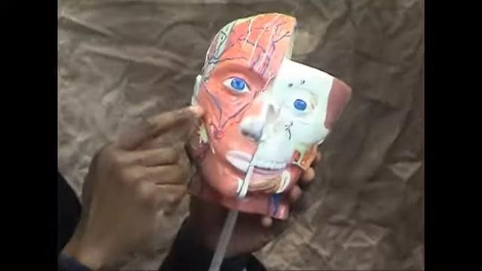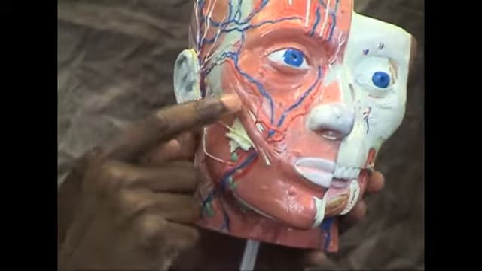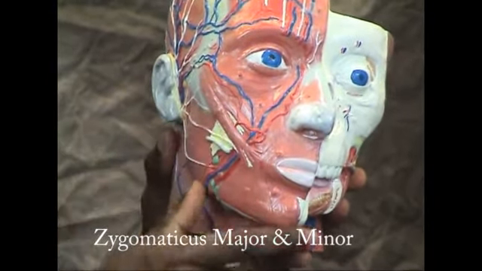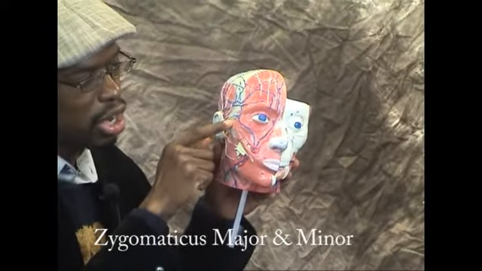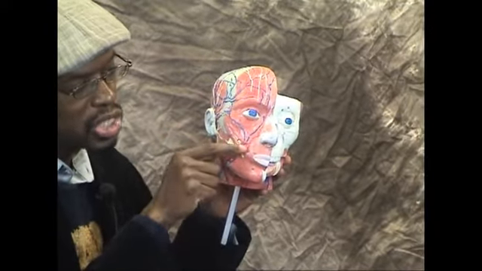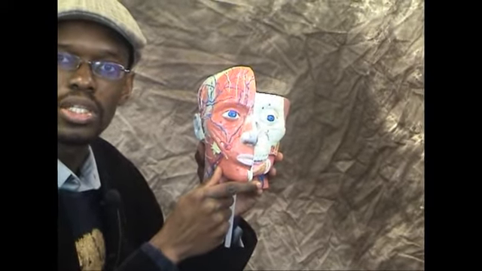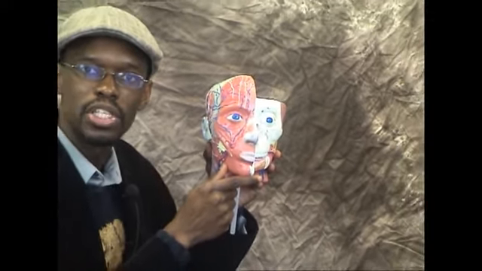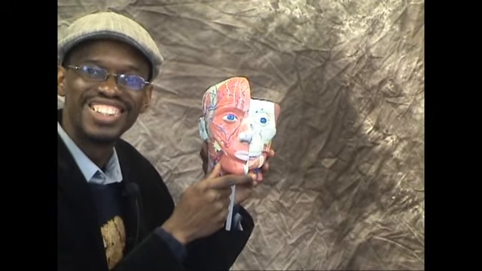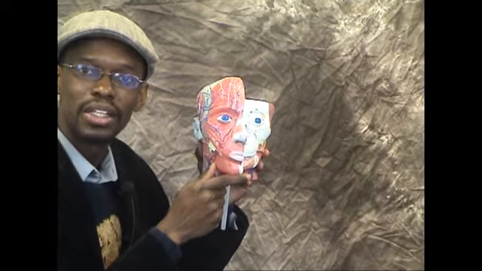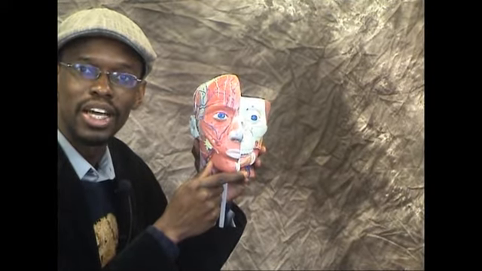Next we come to the zygomaticus minor and zygomaticus major. These muscles are responsible for smiling. They originate on the zygomatic bone and insert into the skin of the lip, and it allows us to smile. It raises the lip for the smiling expression. That is the zygomaticus major and zygomaticus minor at work.